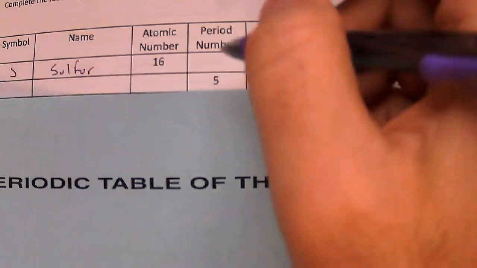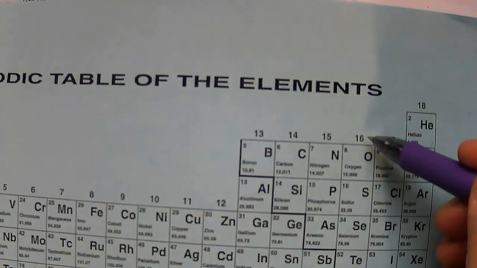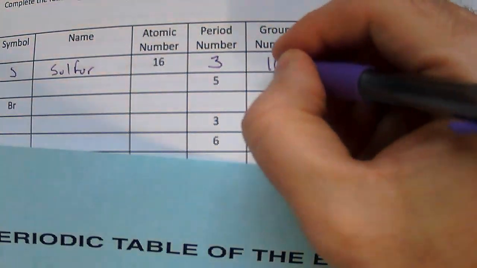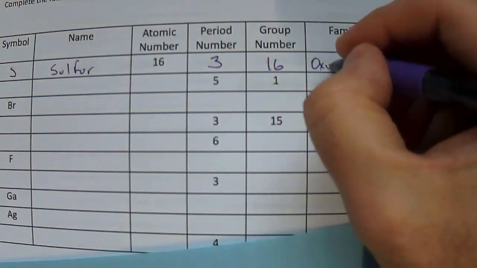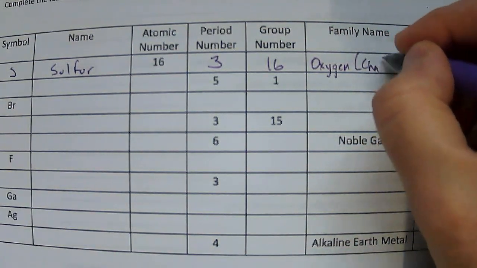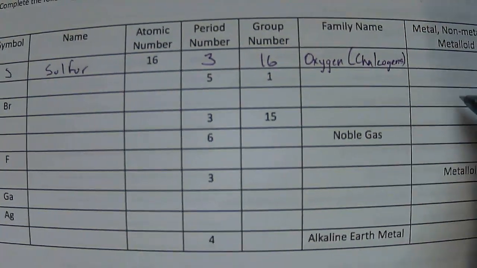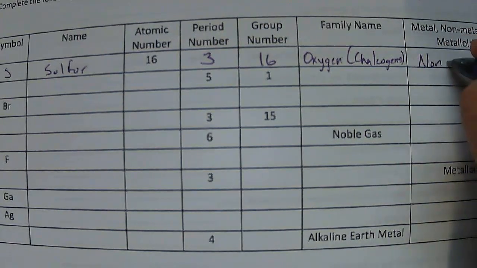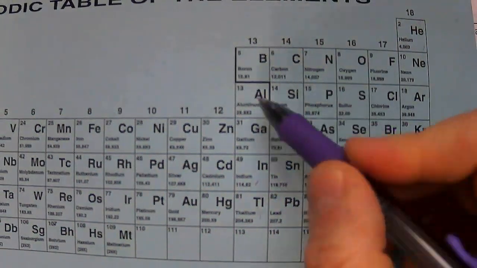So S is in period 3, and the group number, the periodic table you have probably has group numbers on it, is group number 16. The family name is the oxygen family, or if you're feeling fancy, you can call it the chalcogens. And this is a non-metal, because it's above the stair step. Here's the stair step that separates them, and it's above it.